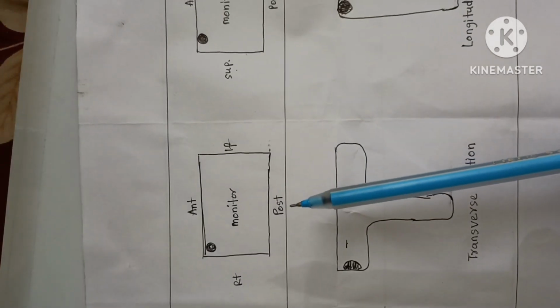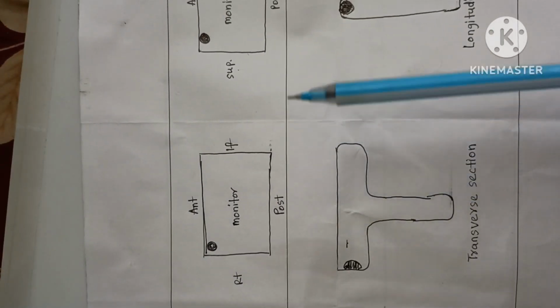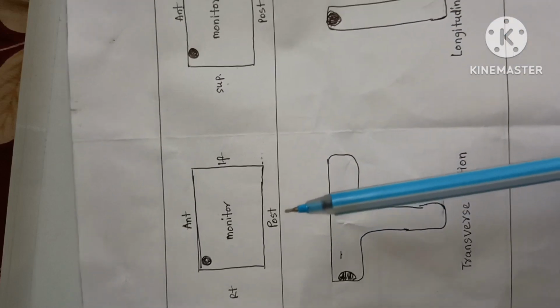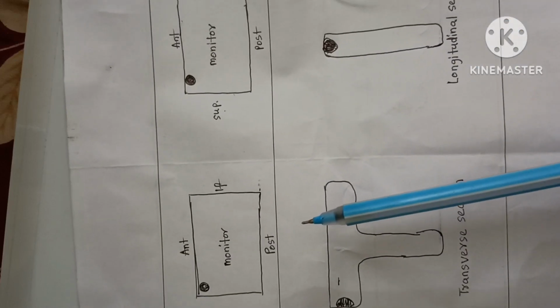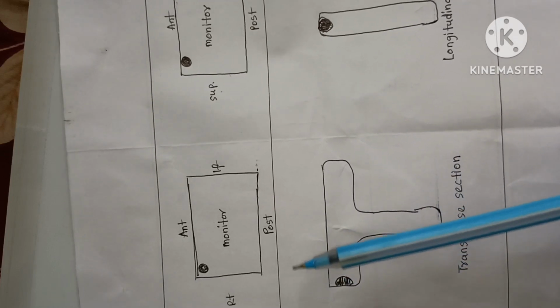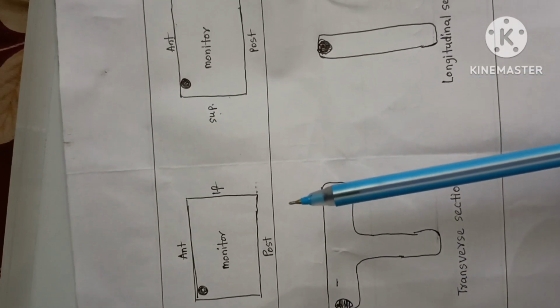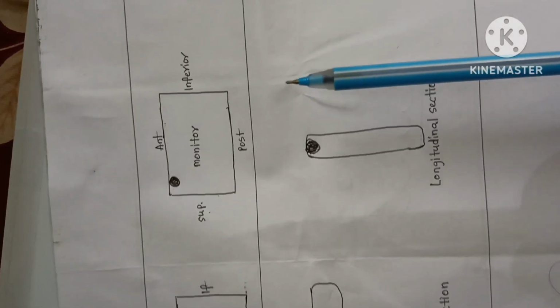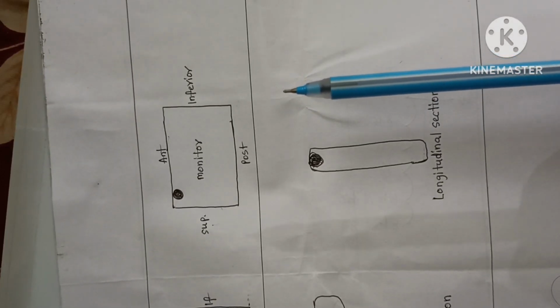In transverse view and longitudinal view, the anterior and posterior sides of an organ are produced, but the right side changes to the superior side and the left side is shifted to the inferior side of the organ.